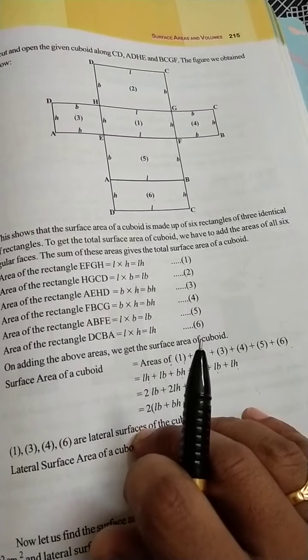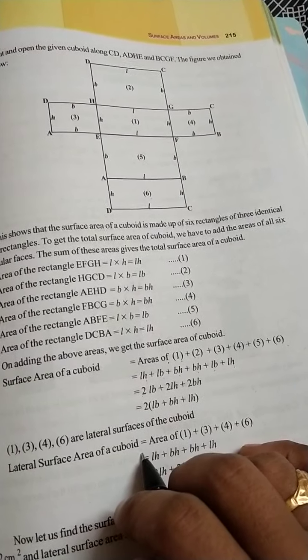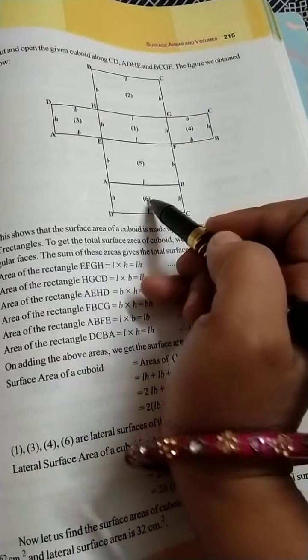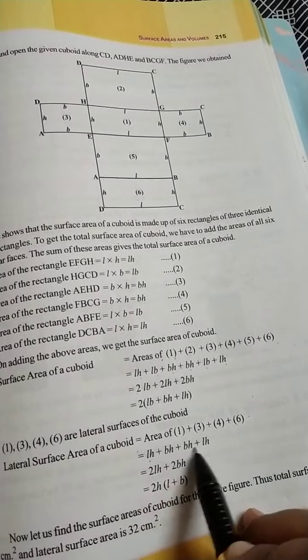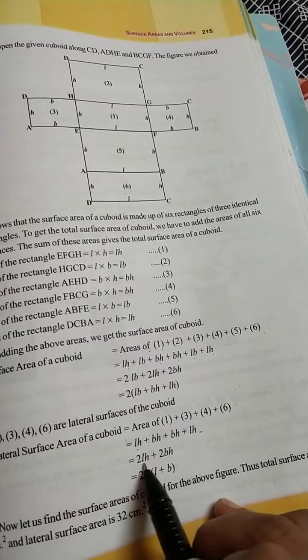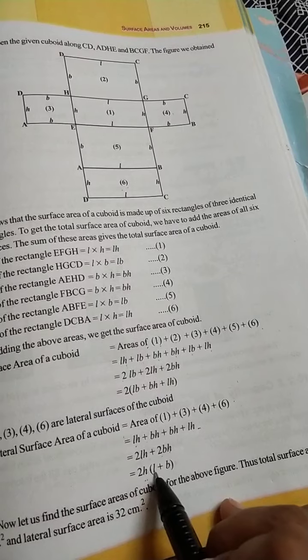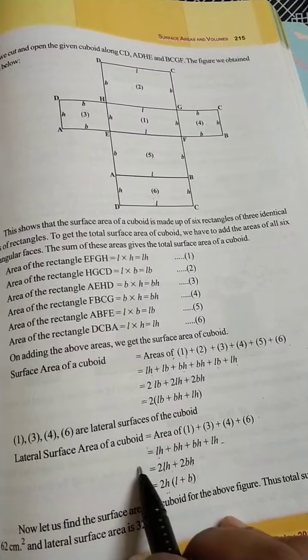Now we should find out the lateral surface area of a cuboid. For this, we take only 4 rectangles, 1, 3, 4, 6. See, 1, 3, 4, 6, only these we should take. After taking that, you will get 2h into (l plus b). Why? Because 2h is common, and the remaining is l plus b. This is the formula for the lateral surface area of a cuboid.